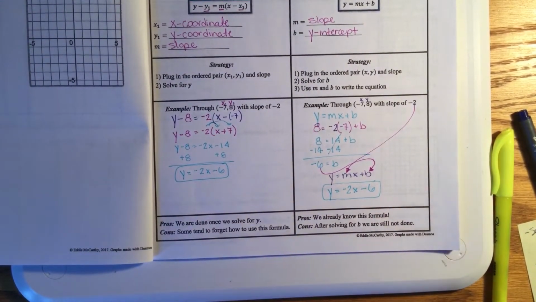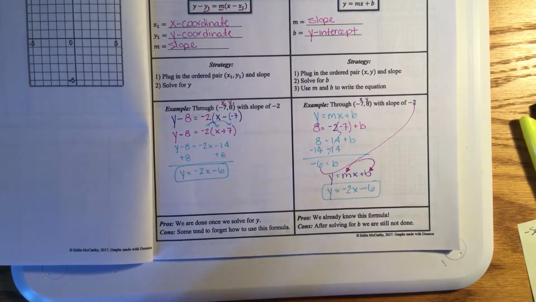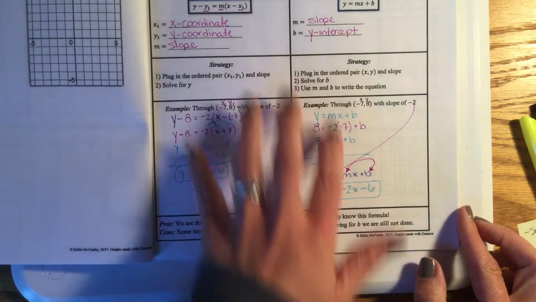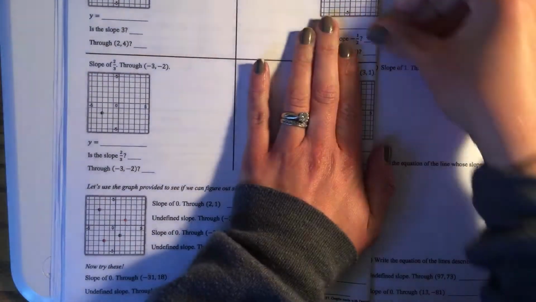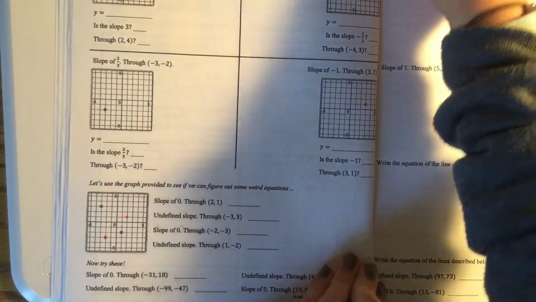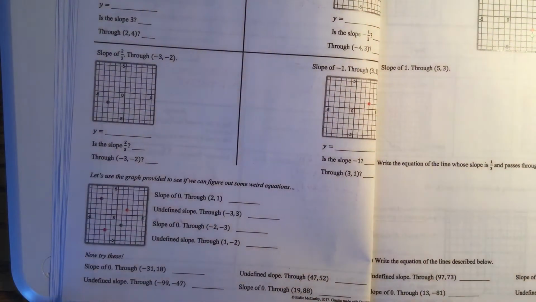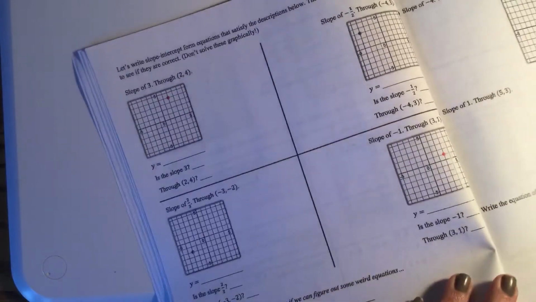So what I'm trying to show you, and I know sometimes it can be confusing, but you can choose. You can use whatever method you like, whichever one makes sense for you. So we did the same problem twice. On the back side, I am going to do 2 problems using point slope form, and I am going to do 2 problems using slope-intercept form.